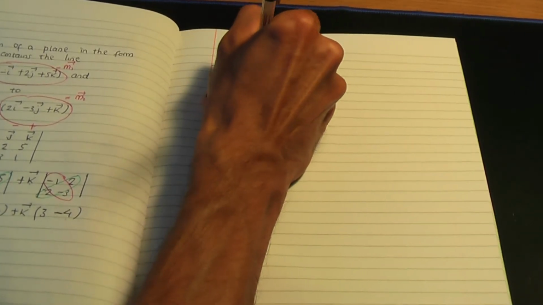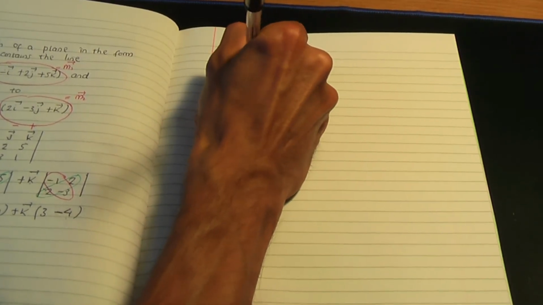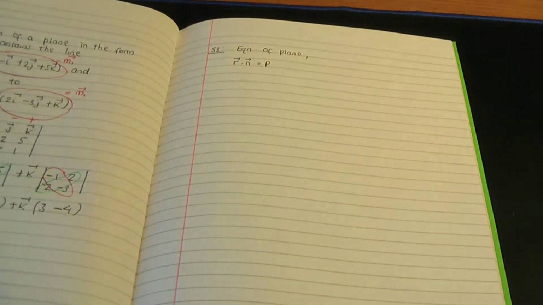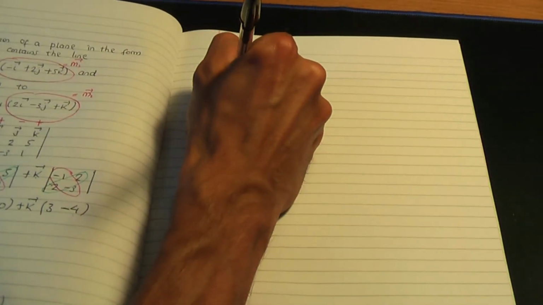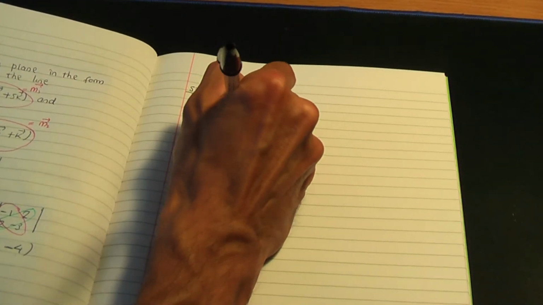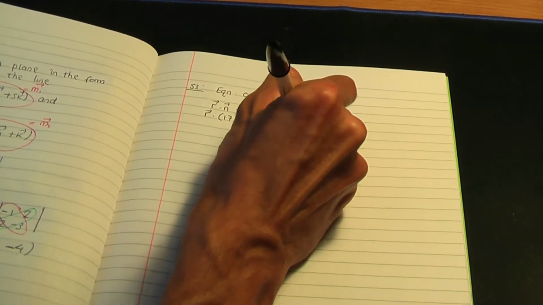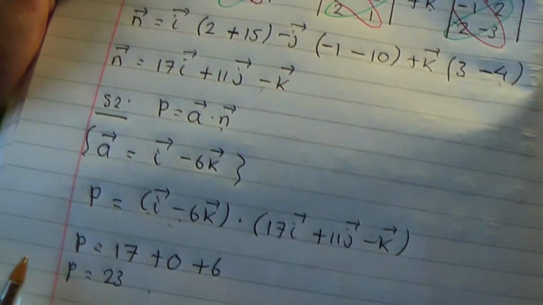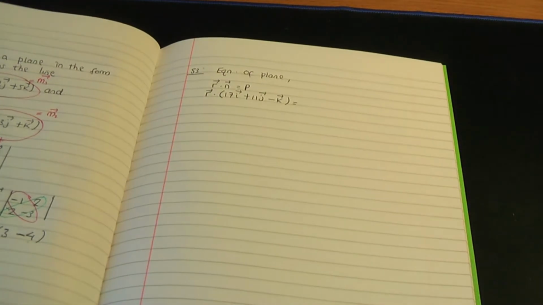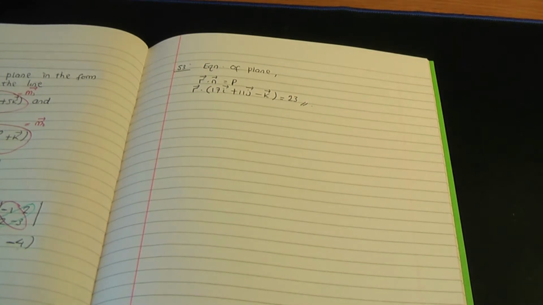So to work out the equation of the plane, the formula being r dot n is equal to capital P. Okay, so we know the normal vector, so it's r dot normal vector, answer of step 1, 17i plus 11j minus k. So r dot (17i plus 11j minus k) is equal to capital P, answer of step 2, 23. Okay, so that is equal to 23, which completes this example.